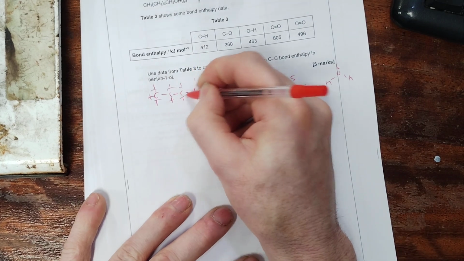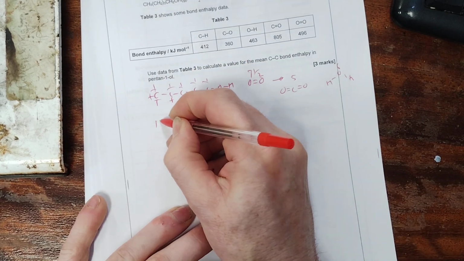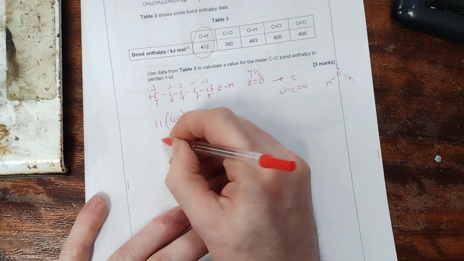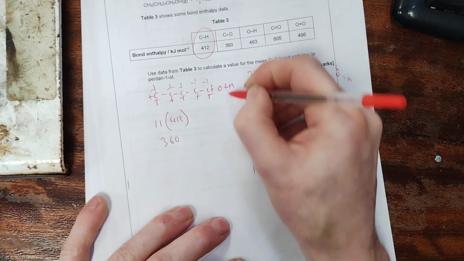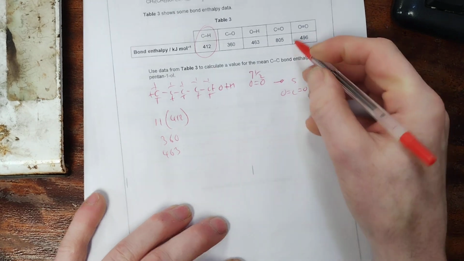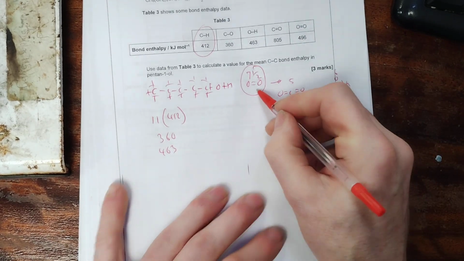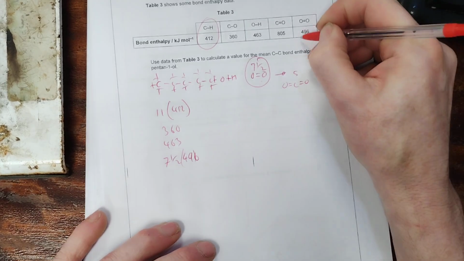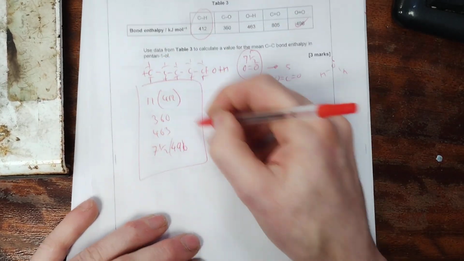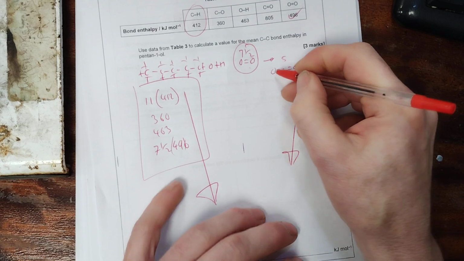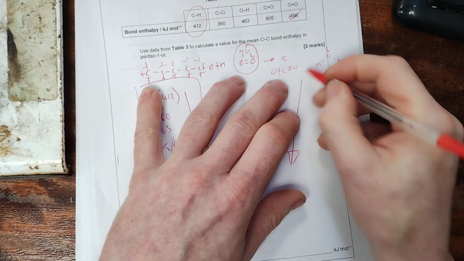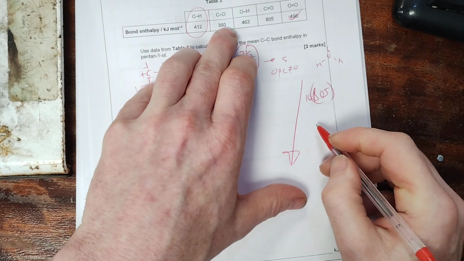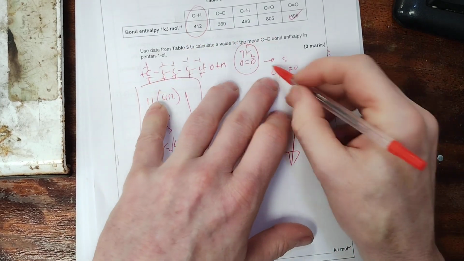1, 2, 3, 4, 5, 6, 7, 8, 9, 10, 11. 11 CH bonds, 11 times 412. A C single bond O, so a 360. An O single bond H, a 463. 7.5 O2, so that's 7.5 times 496. That's bonds broken. On this side, 5 lots of C double bond O, C double bond O, so that's 10 lots of 805. I saw a lot of mistakes there, people using single bonds.